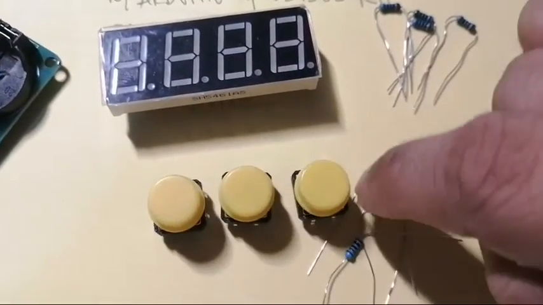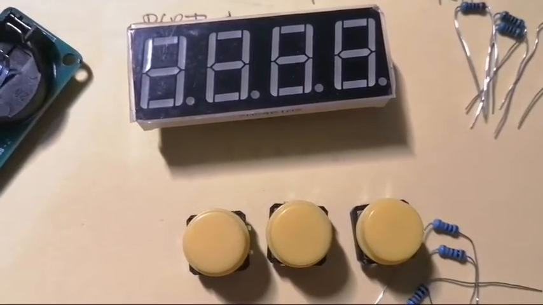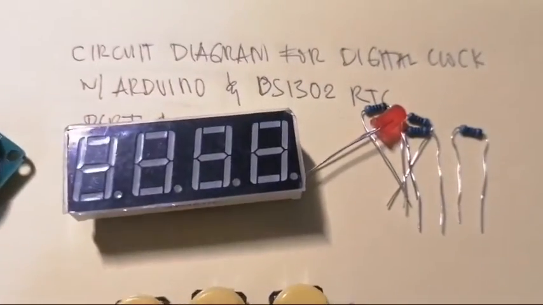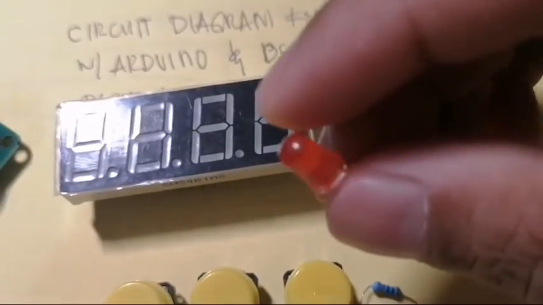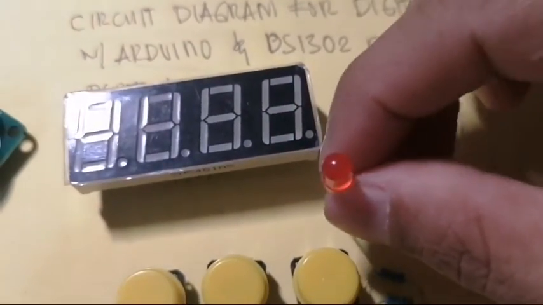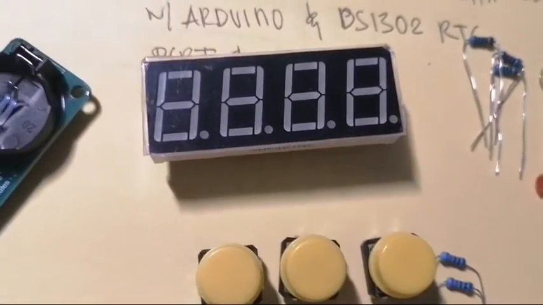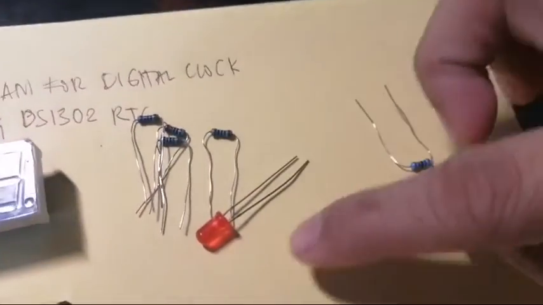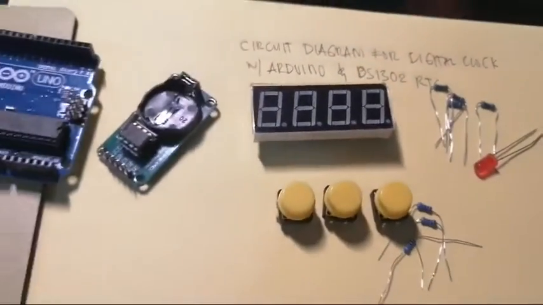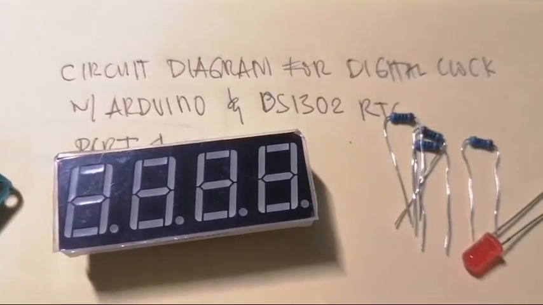We also need an LED, just one LED, that will serve as an indication of our sequence, and a limiting resistor of 220 ohms for this LED. And lastly, of course, wires and the breadboard. Okay, so let's start.